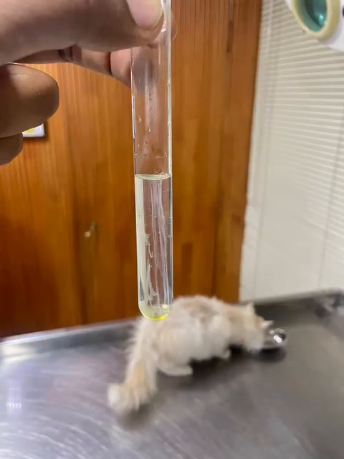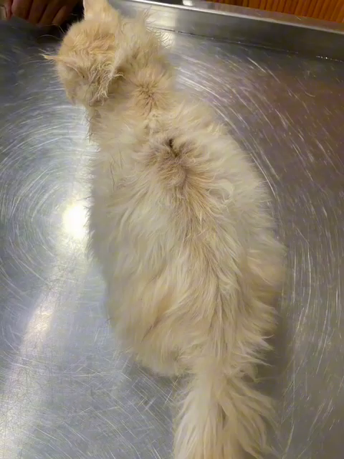FIP is a complex and challenging disease to diagnose definitively, as clinical signs and laboratory tests are not always conclusive. Veterinarians may rely on a combination of medical history, physical examination, blood tests, and sometimes even biopsies or fluid analysis to reach a tentative diagnosis.